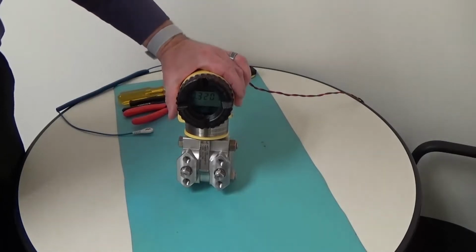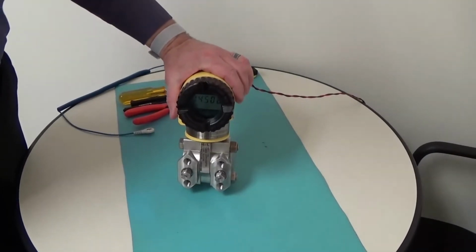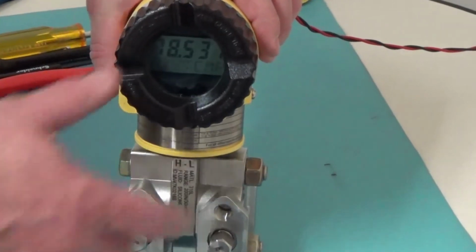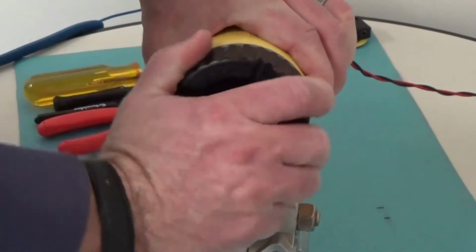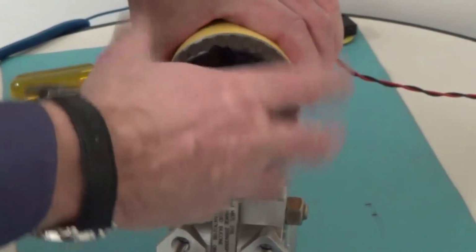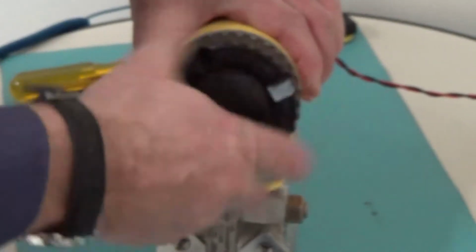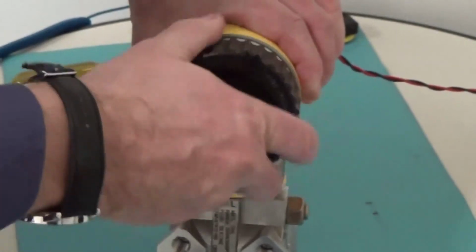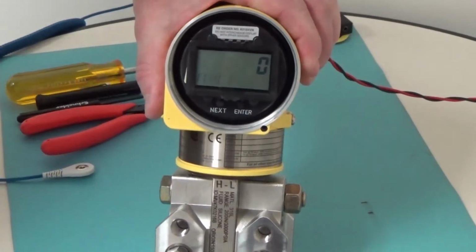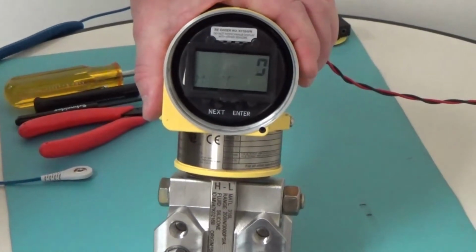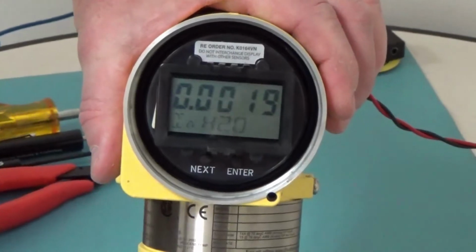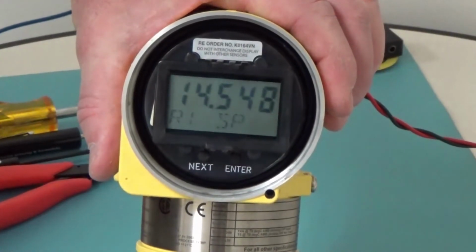So here we are with the 4203, and you can see that this unit is operational, in this case sitting on a table. And I'm going to unscrew the cap for the display side so you can more easily see the display. And you can see that the unit is running and it's displaying some basic information. We don't have too much happening now because it's obviously not connected to a process.